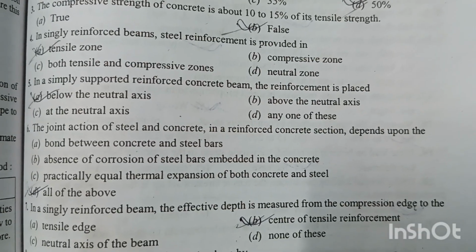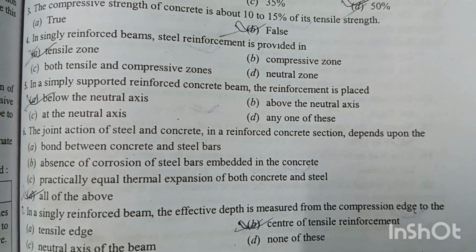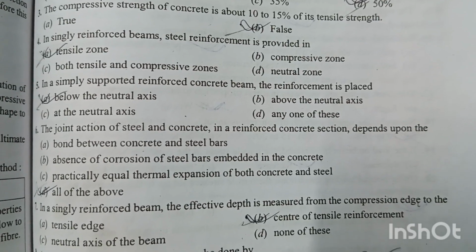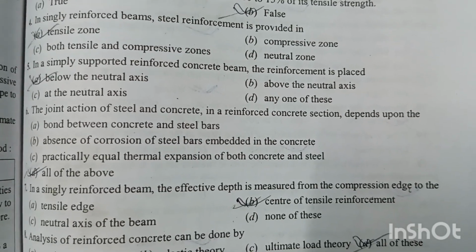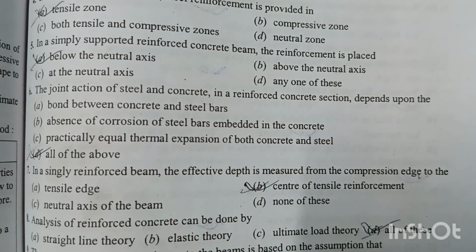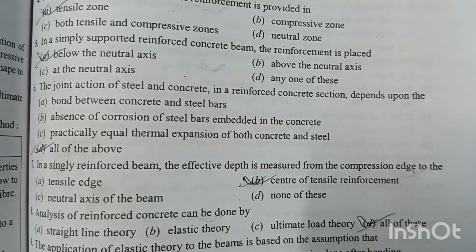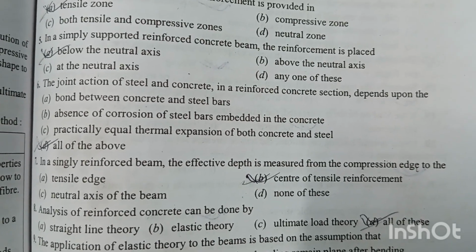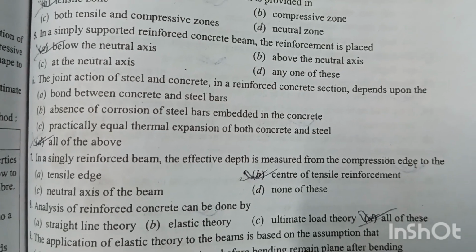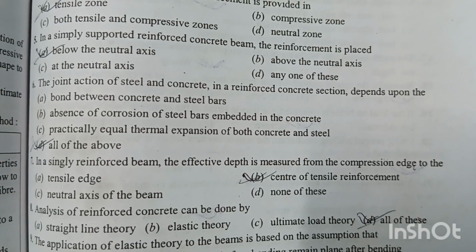Question number 5. In a simply supported reinforced concrete beam, the reinforcement is placed below the neutral axis. Option A is the right answer. Question number 6. The joint action of steel and concrete in a reinforced concrete section depends upon option A, bond between concrete and steel bars; option B, absence of corrosion of steel bars embedded in the concrete; option C, practically equal thermal expansion of both concrete and steel; option D, all of the above. Option D is the right answer.